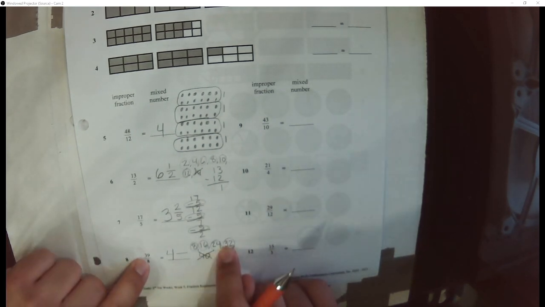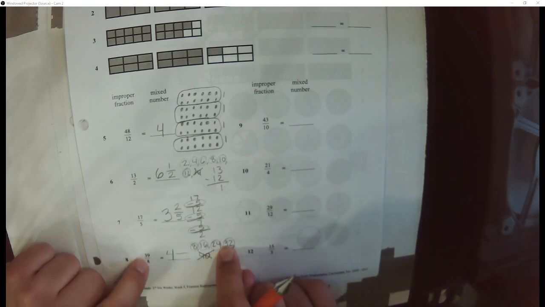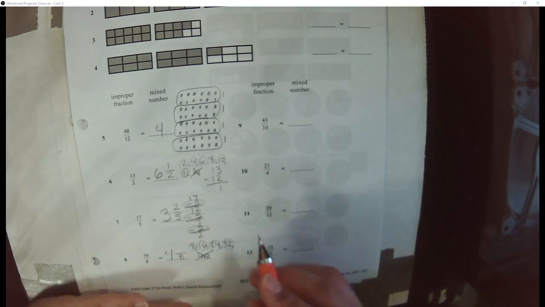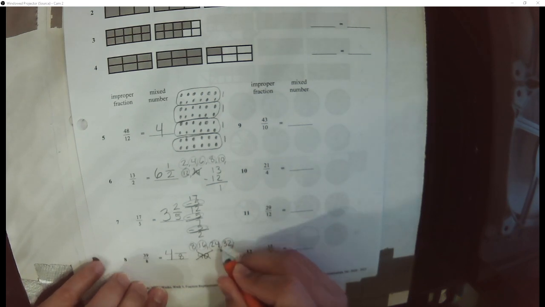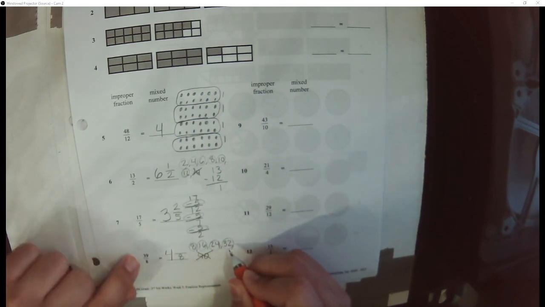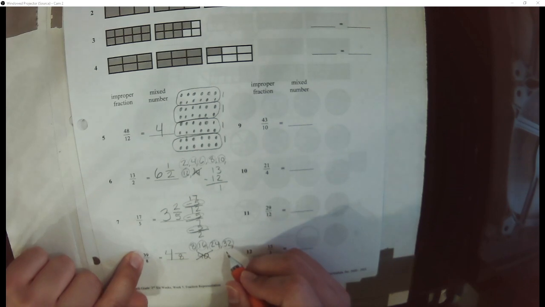I didn't get 39, so I know that there's going to be left over. I know my denominator is going to stay 8. That part will not change. But I have to figure out what the numerator should be. So I'm going to take the last number I got, 32, and subtract it from 39. Whatever the difference is, that's my numerator.